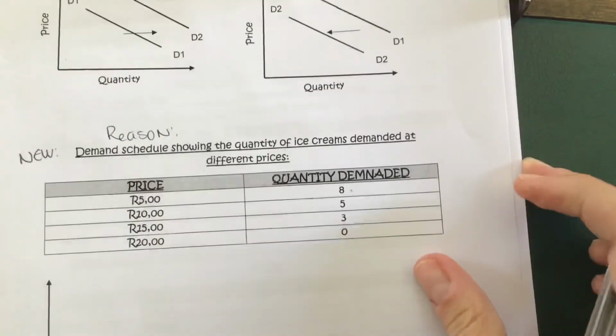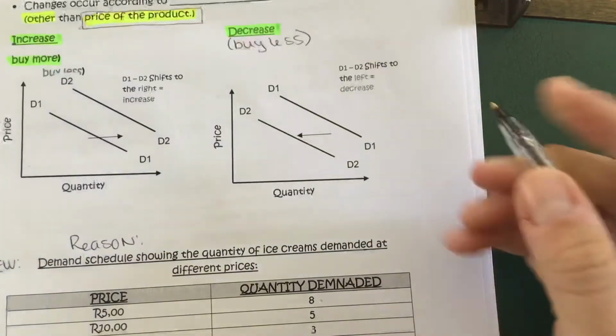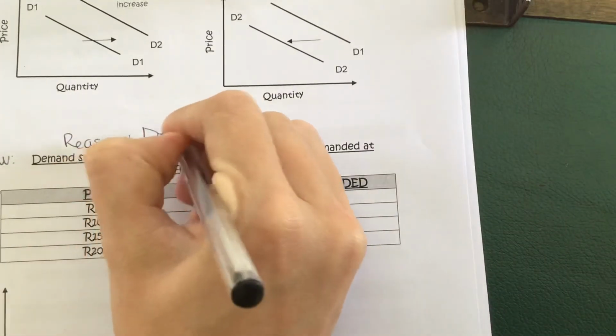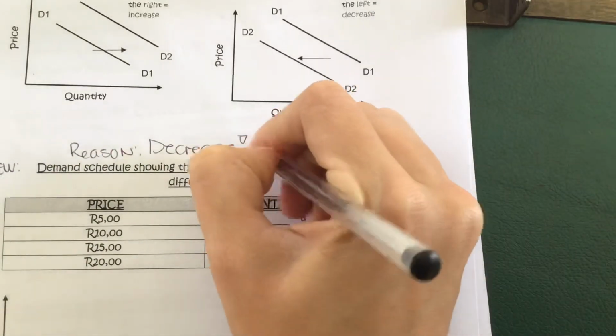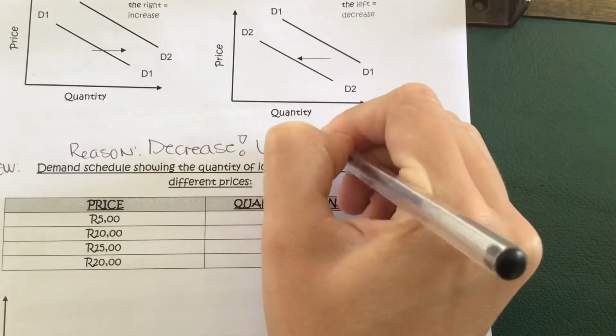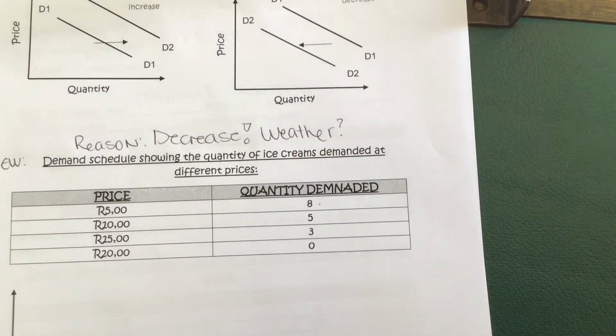why it has decreased. And we can see there's been a decrease in demand because it's gone from 10 to 8, okay? And why? Possibly, maybe like I've been talking about swimming costumes, maybe the weather's changed. It's coming into winter, so people aren't really keen on buying ice creams. Maybe now, like consumer income, especially during this whole corona thing, lots of people aren't getting an income, so maybe they can't afford to buy luxuries like an ice cream or whatever it might be.